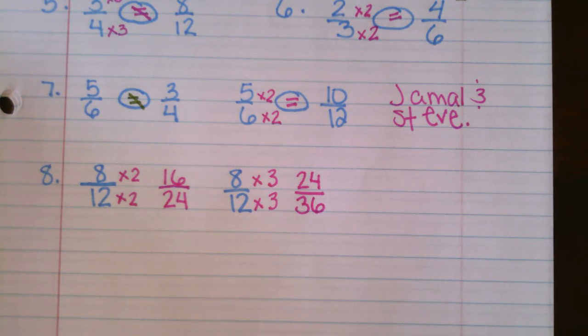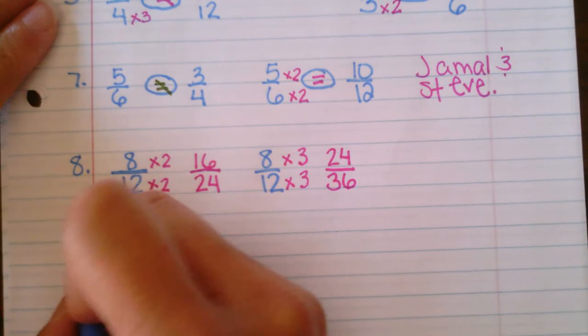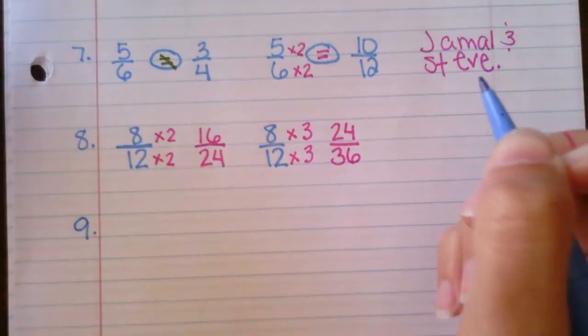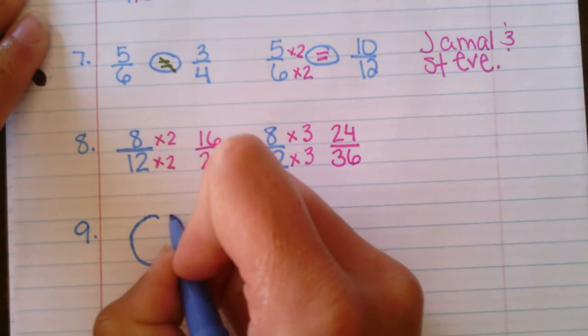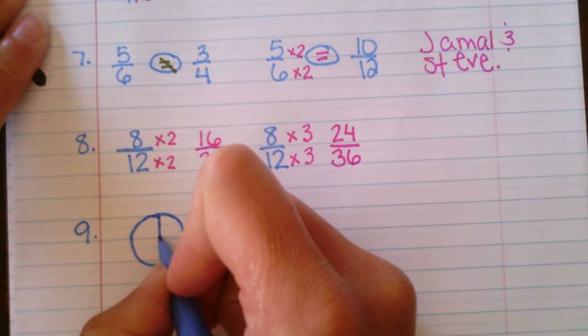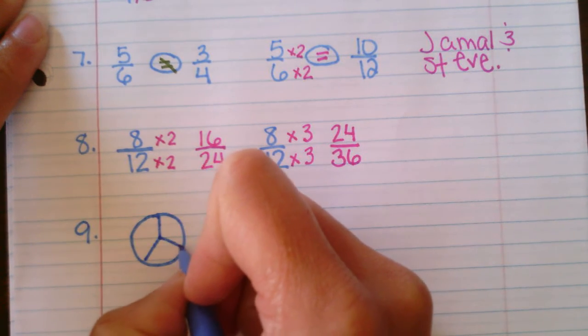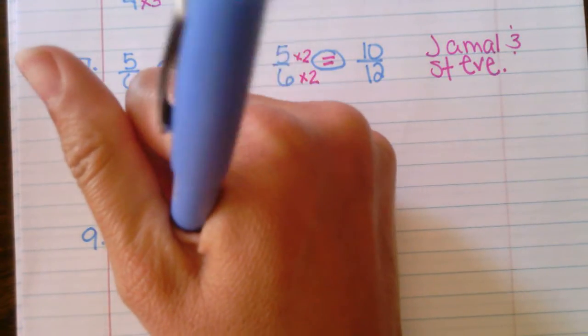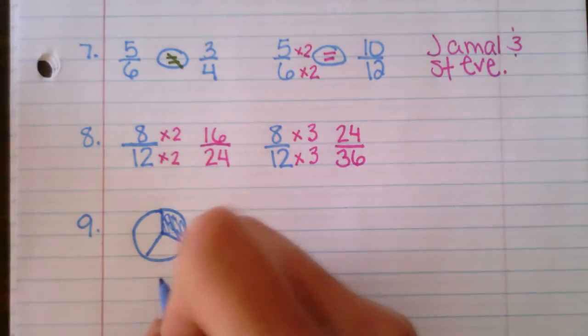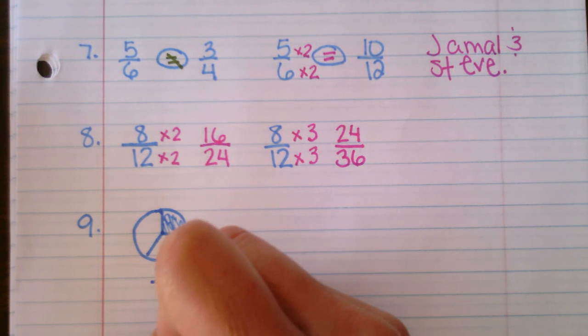Last problem, 9. Draw a model to show a fraction that's equivalent to 1/3. So I'm going to draw a model. I'm going to do a circle, and it's almost like a peace symbol. And obviously I'm a human, so my pieces are not perfect, but we try. So that one is equal to 1/3.